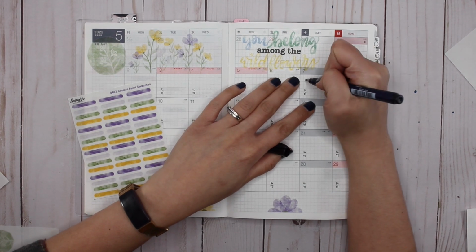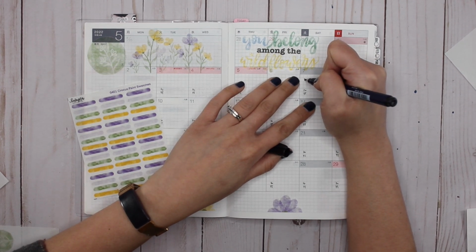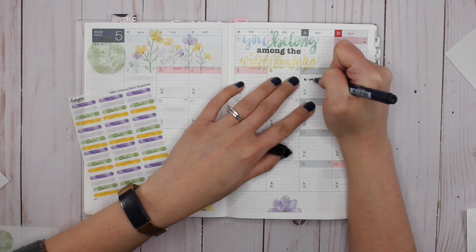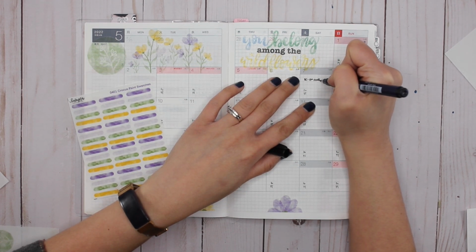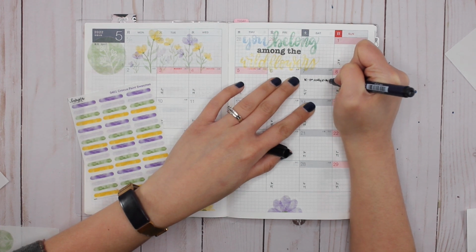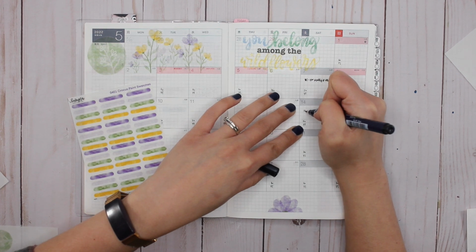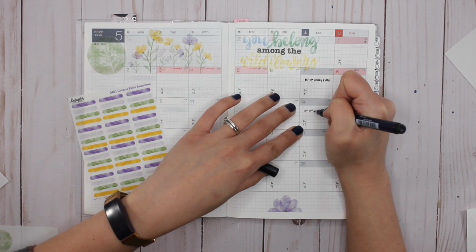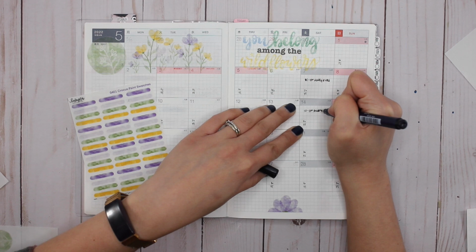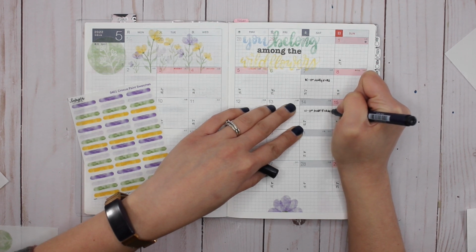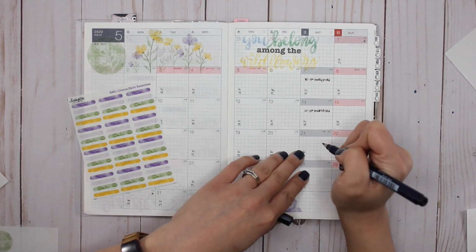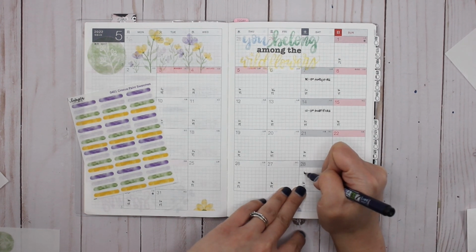So I'm just going to start writing in with my Tombow dual brush pen, and then I will cover it with the mini paint swatches. I don't know if he has class that day.